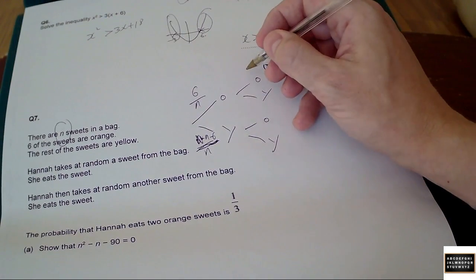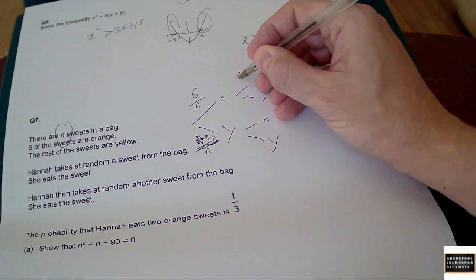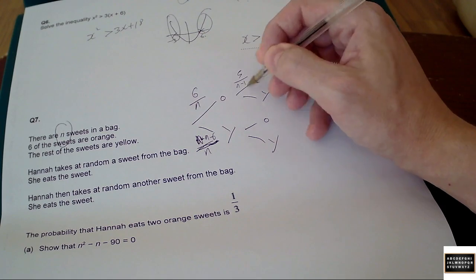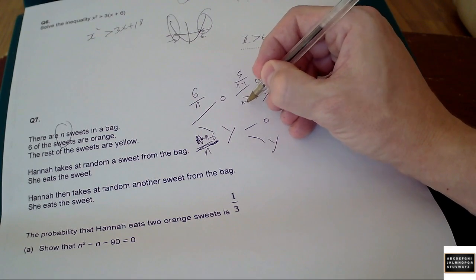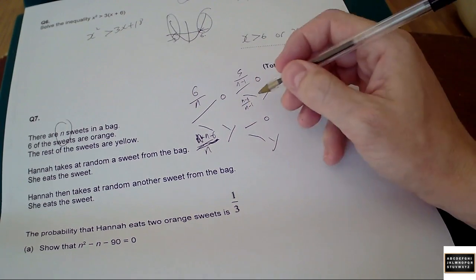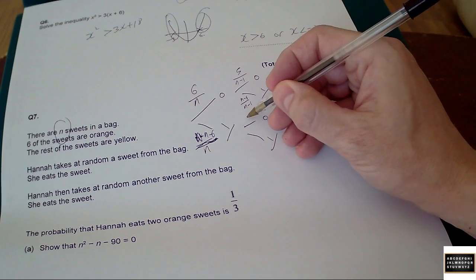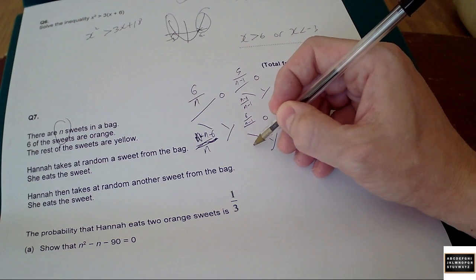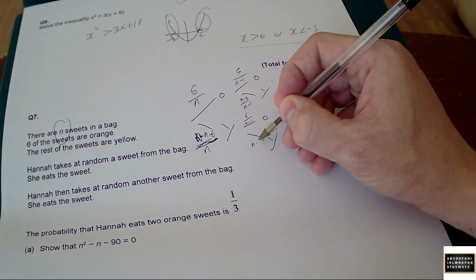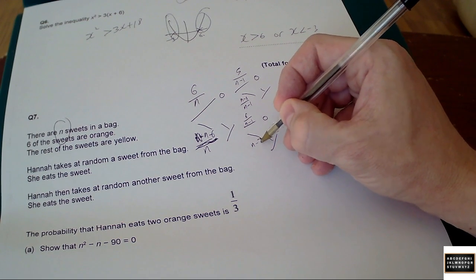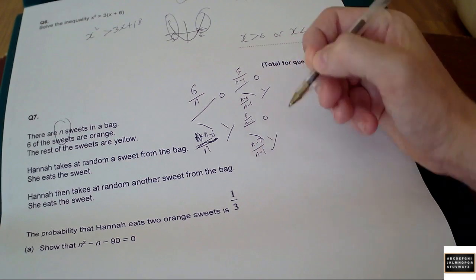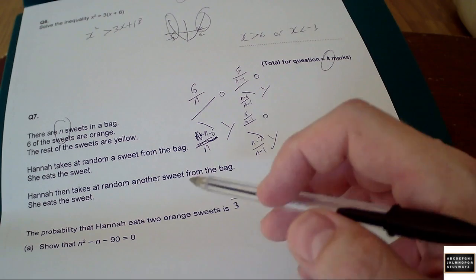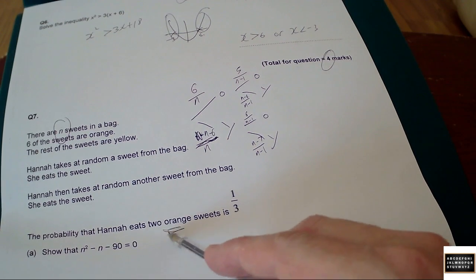And then over here, because we've taken a sweet out, it's 5, we've eaten an orange, so it's n minus 1. And then here we would have n minus 6 over n minus 1. And then here, orange-wise, we've got 6 over n minus 1. And then here we've got the yellows, so n minus 7 over n minus 1. Took some thinking. Really, none of the other possibilities worry us apart from the one that says 2 oranges.